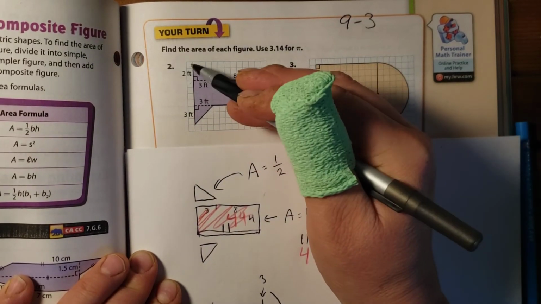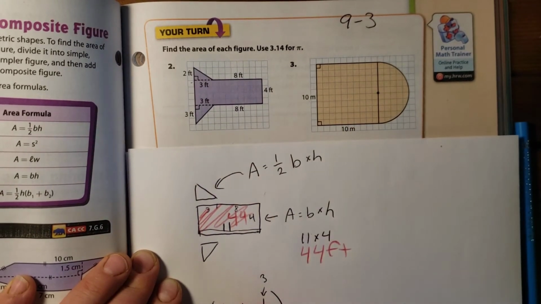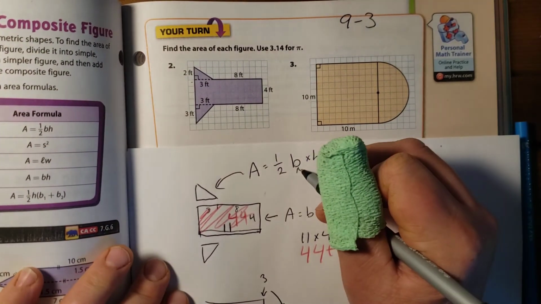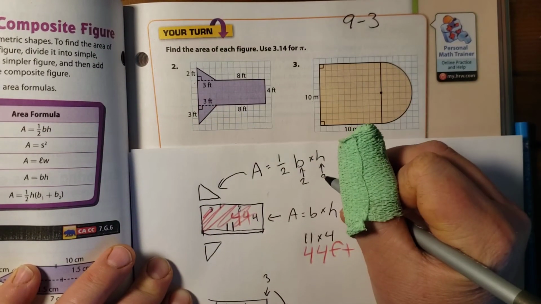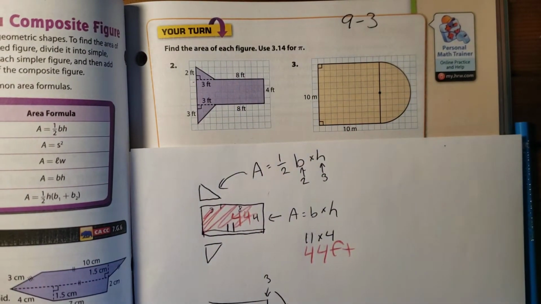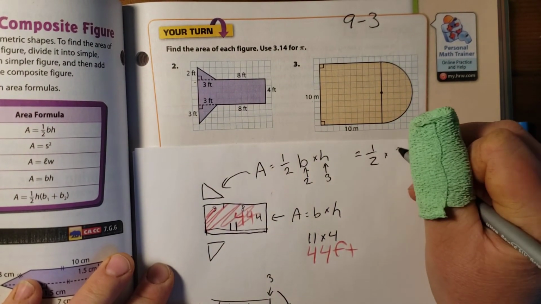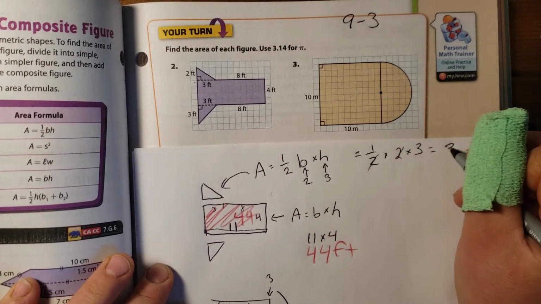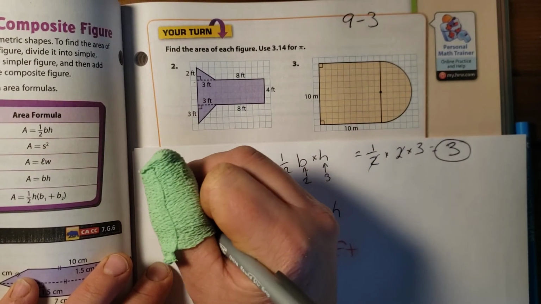And our base, well, we've actually got two different triangles. I'm sorry, so we can't do 2 times. We're going to do 2 different triangles. So the first one, let's do the one up here. The base is 2 feet and the height is 3 feet, so that's for that little triangle. So 1/2 times 2 times 3. The 2's cancel out, so that's equal to 3. So this little triangle is 3 feet.